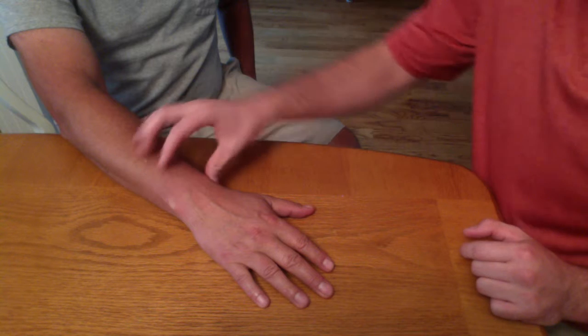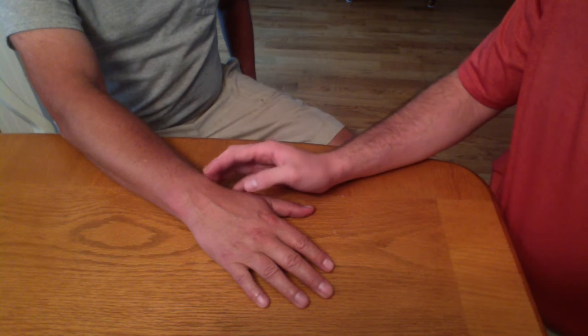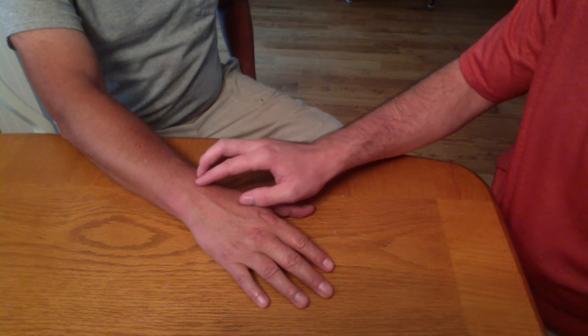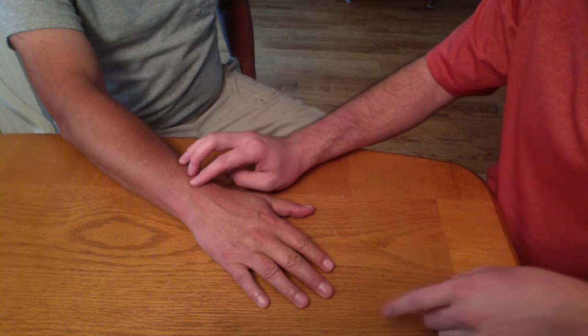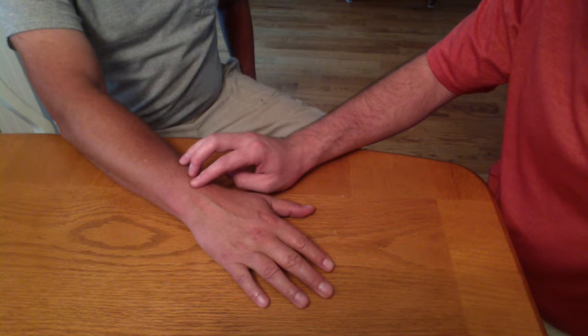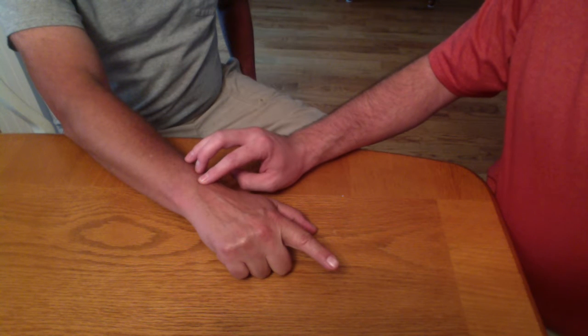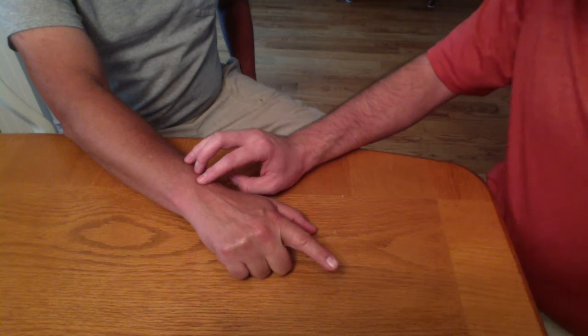And to find the Lister's tubercle, I'm going to move from the styloid process of the radius over dorsally until I feel a bony prominence right here. And I can even ask the patient to extend their index finger. Will you extend your index finger? And I can feel an extensor pollicis muscle contracting. Okay, you can relax your hand.